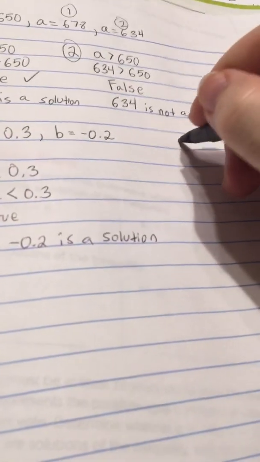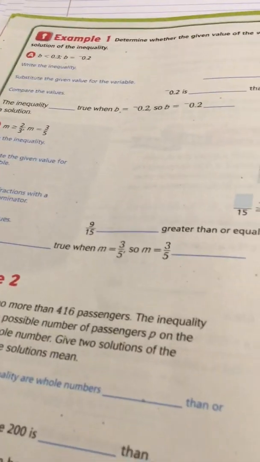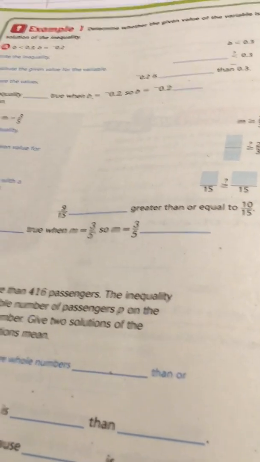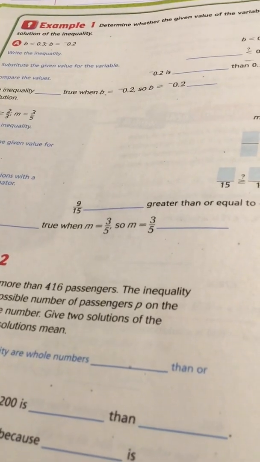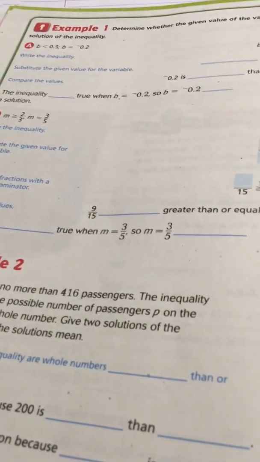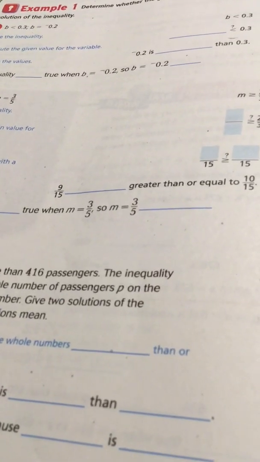For B, they're telling us M is greater than or equal to 2/3 when M is equal to 3/5.